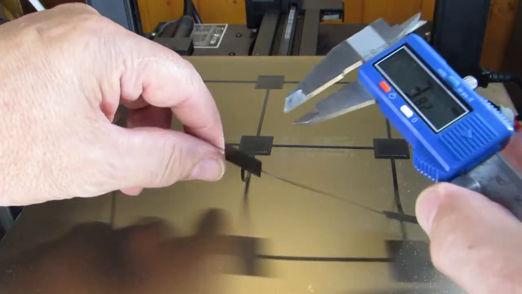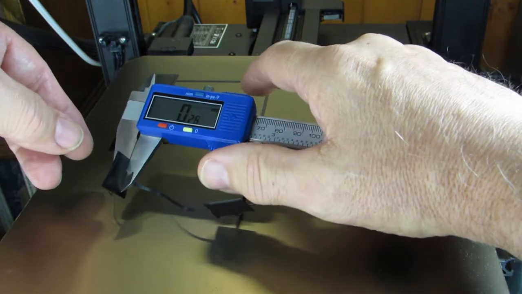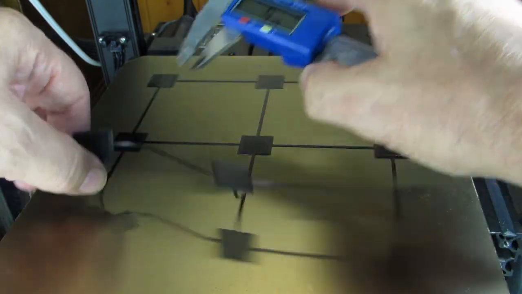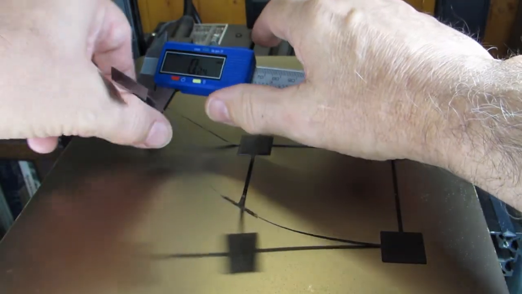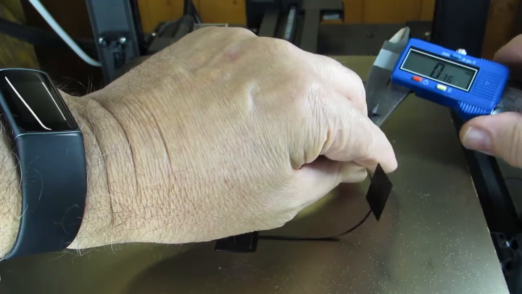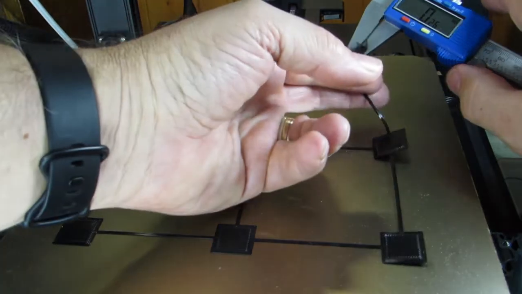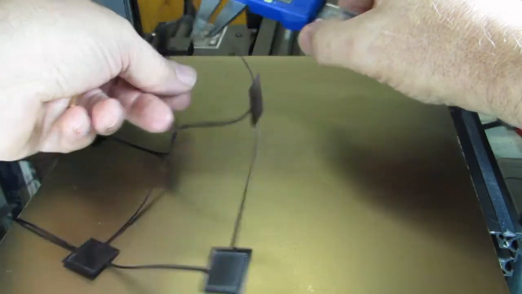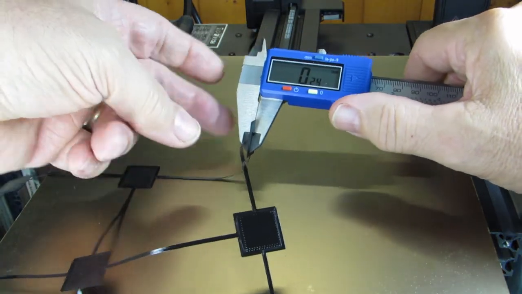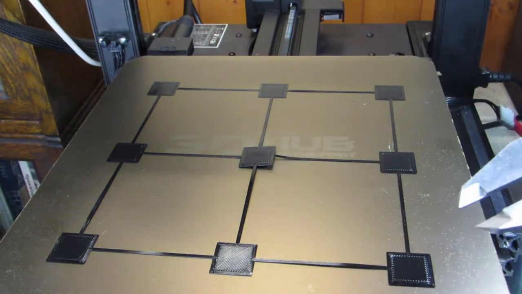Let's try a couple of others. 0.25, 0.26 even, 0.24, 0.29, 0.28, 0.24, 0.24, 0.26, 0.25. So, fairly consistent, within plus or minus 0.01, 0.02 around the whole circuit.